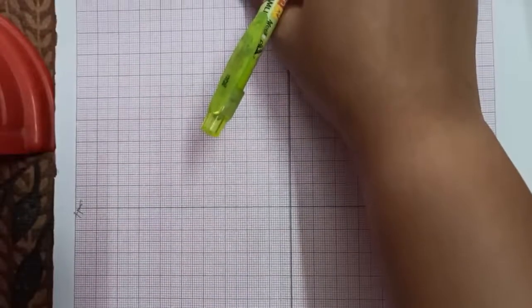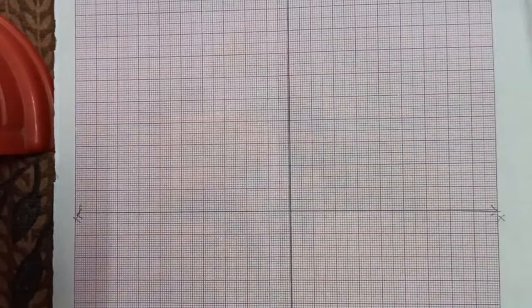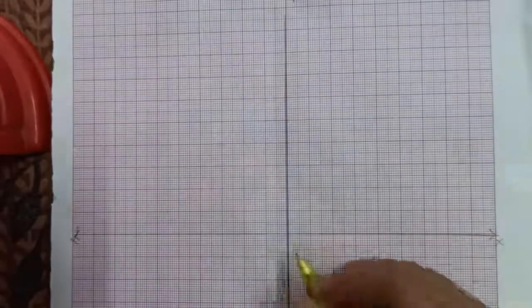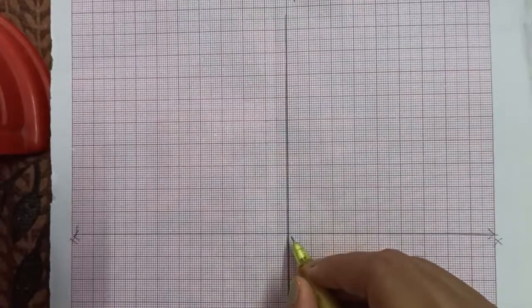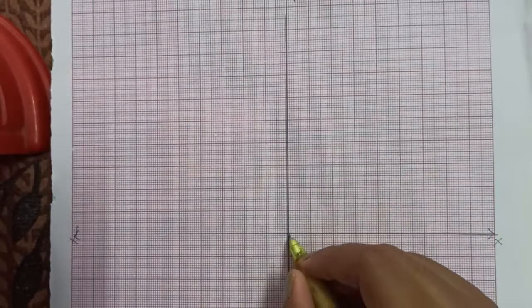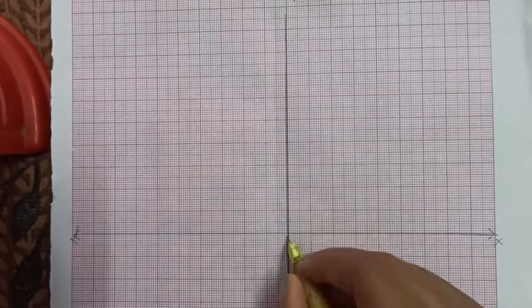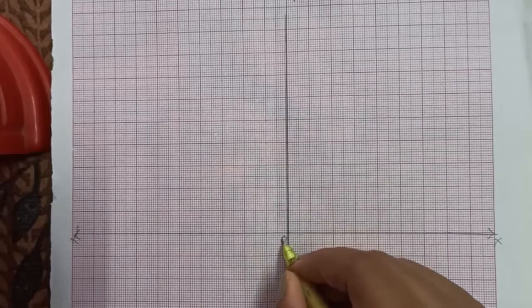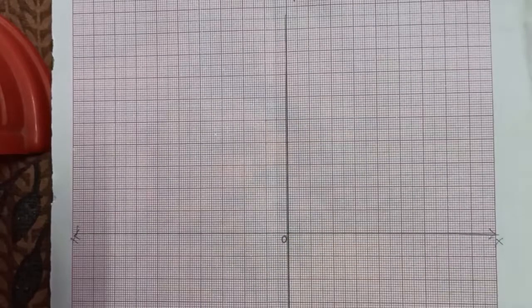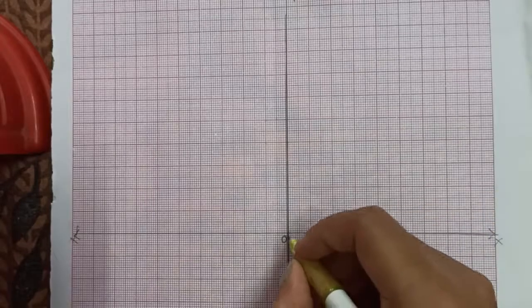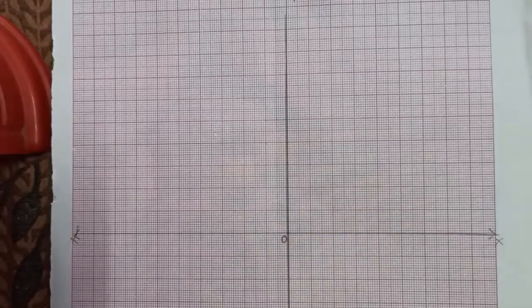So I have the axes as x, x dash, and y, y dash. Correct? Now as I told you, both the axes will have a coinciding point, and that will be the origin or 0. So at this point I'll write 0, which means this is the 0 of x and also the 0 of y.